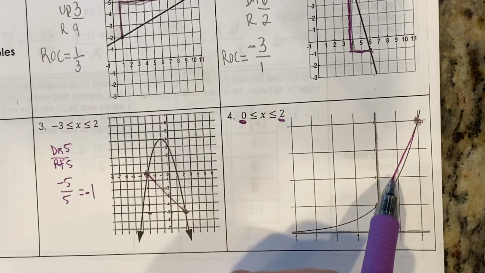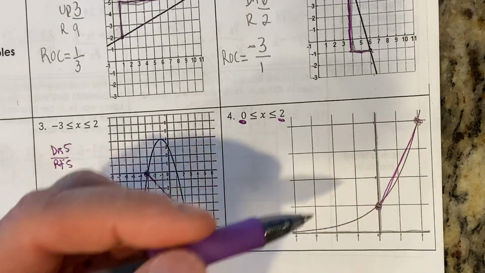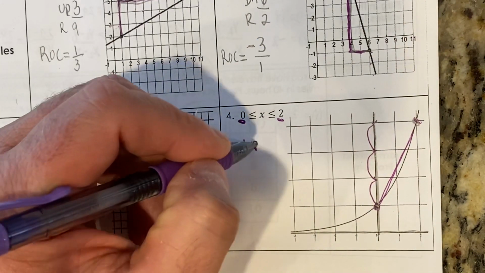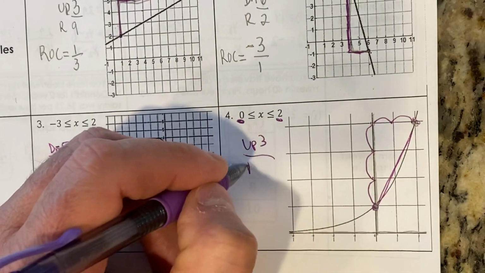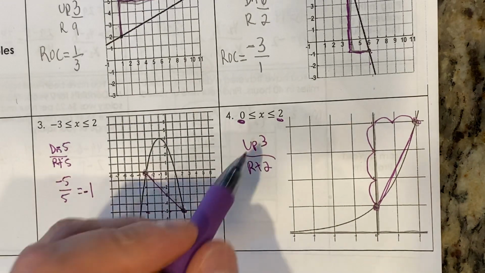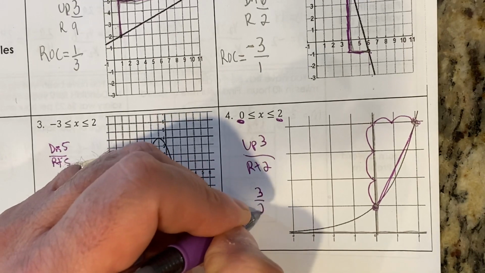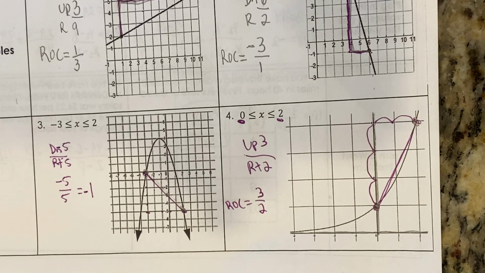See, I'm drawing a straight line between those 2 points, but the actual graph is curved. And so to find the average rate of change, I go up 1, up 2, up 3. And I'm going over to the right, 1 and 2. Well, up 3 is a positive 3. Right is also going positive, so 3 over 2 is that rate of change. So it's real easy from a graph to find the rate of change between 2 points. Remember, you put the change in the y over top of the change in the x's.